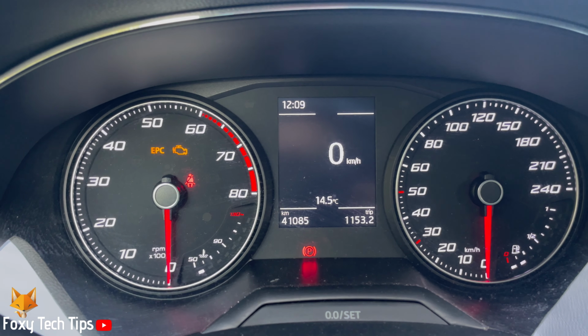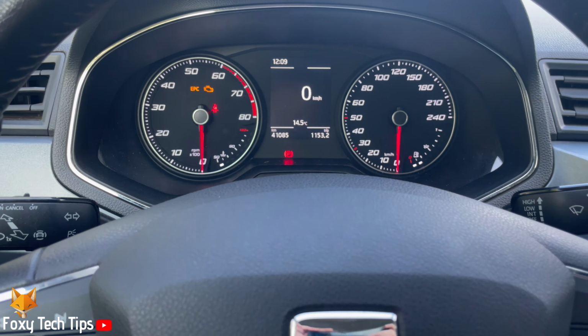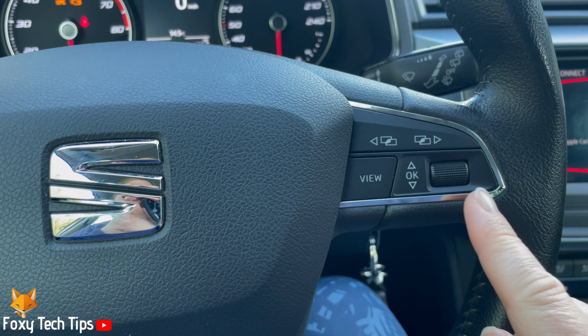Welcome to a Foxy Tech Tips tutorial on choosing which instrument clusters you can see in HUD on the Seat Arona.